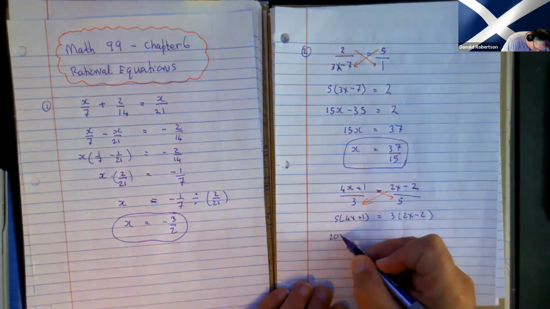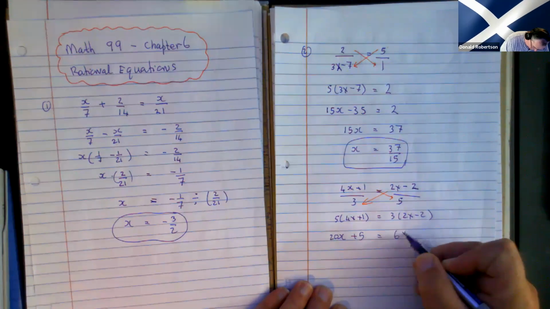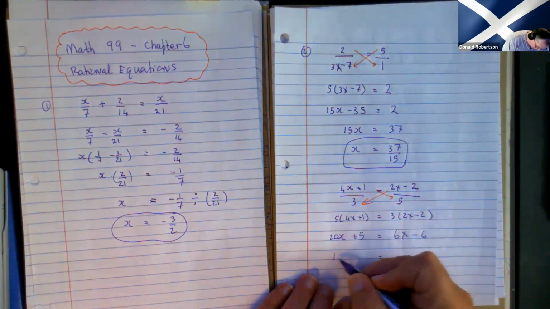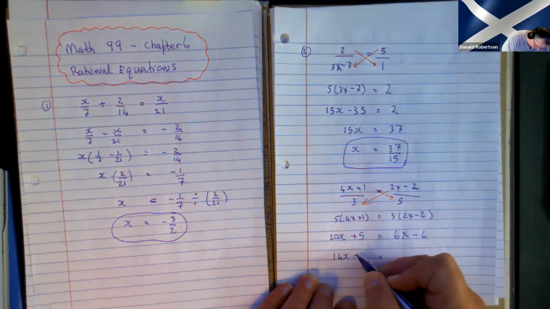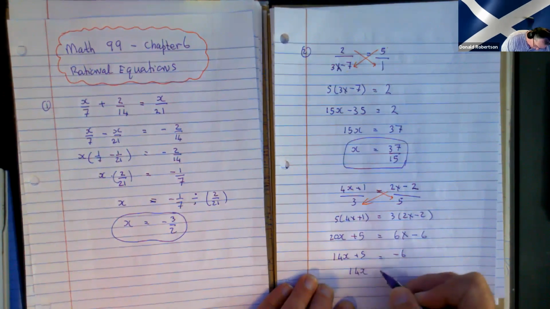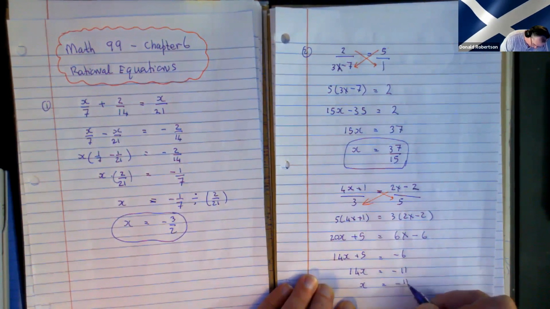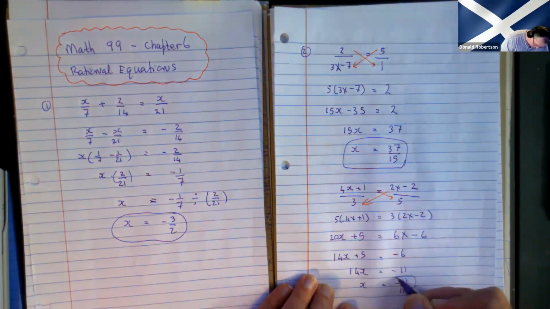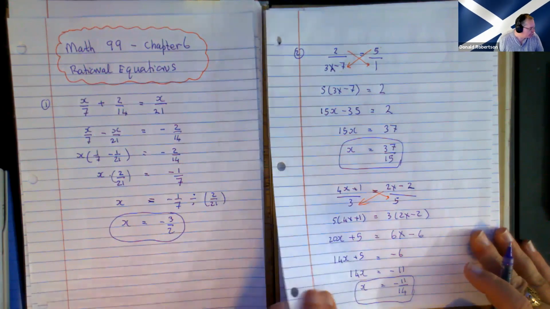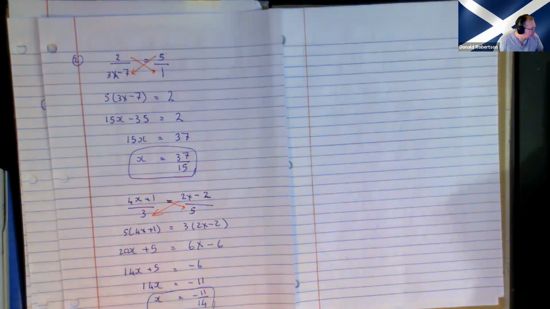5 times 4 gets you 20x plus 5. And 3 times 2x gets you 6x, take away 6. Then I will subtract 6x from both sides. I will subtract 5 from both sides. And then to finish, I will divide both sides by 14 and check if I can simplify the fraction, which I know we can't. So we are essentially finished.